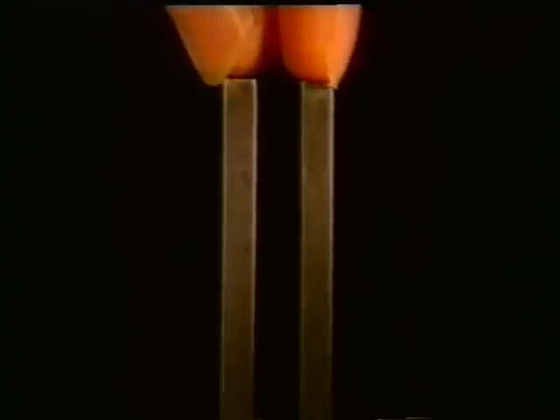The air vibrating around this tuning fork. But with high-speed photography, we can see the tuning fork itself vibrating. Here's a tuning fork which makes a higher pitched sound. Can you see what difference that makes to the vibrations?